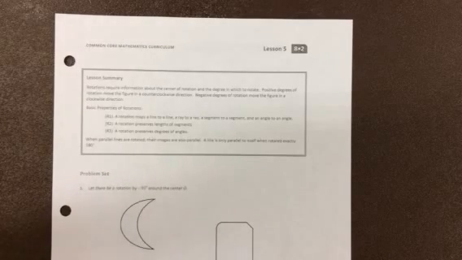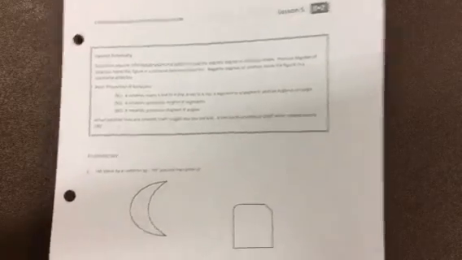When parallel lines are rotated, their images are parallel. We saw that in exercise 7. And a line is only parallel to itself when rotated exactly 180 degrees. Okay, so go ahead and do the exit ticket and problem set, and we'll be back tomorrow for lesson 6.